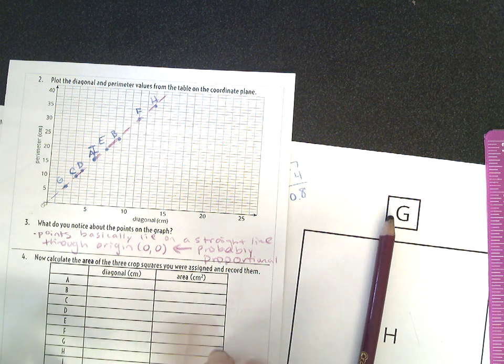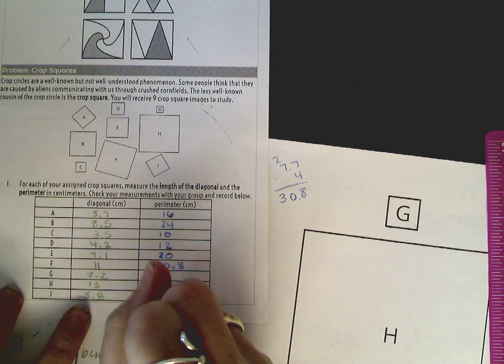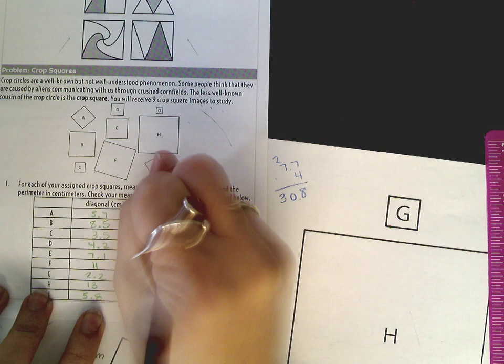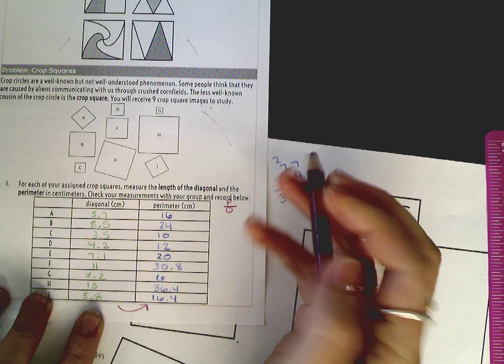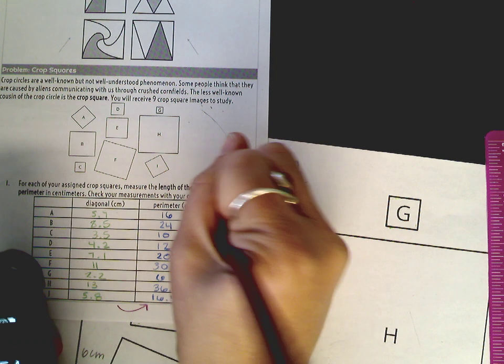What's more, I could figure out now what an approximate constant of proportionality would be, since I feel pretty convinced that it is proportional. So to look at that, I want to see what I would need to multiply to get from the diagonal to the perimeter. So let's look at the relationship between the perimeter and the diagonal. So P divided by D. Well, 16 divided by 5.7, that's approximately, though not quite, 3. So if we wanted to be a little bit more precise, we would say 16 divided by 5.7 is about 2.8.